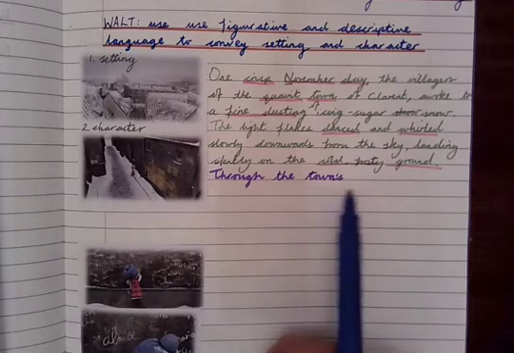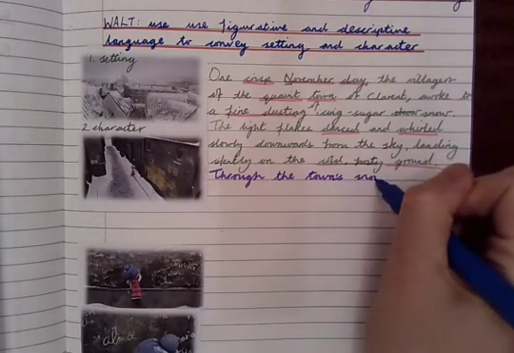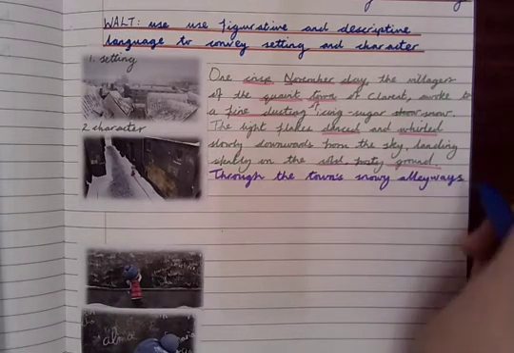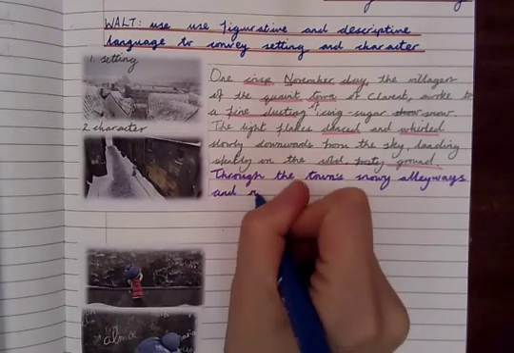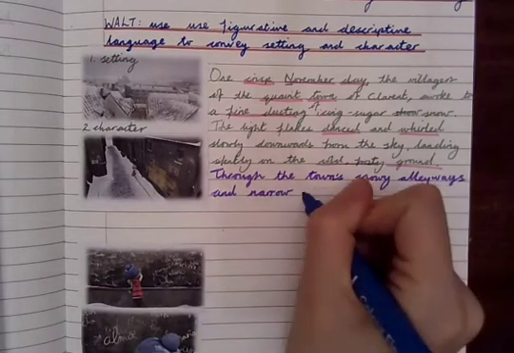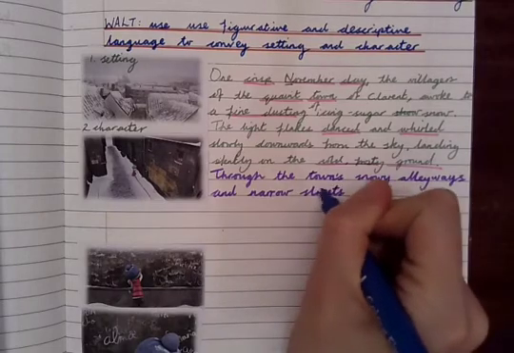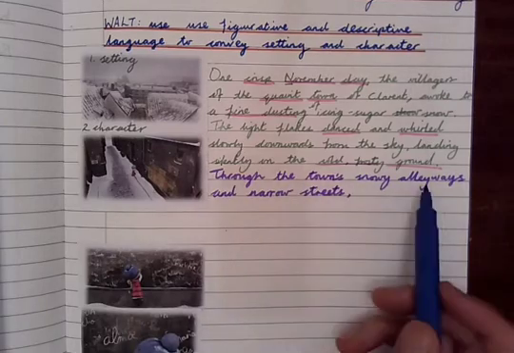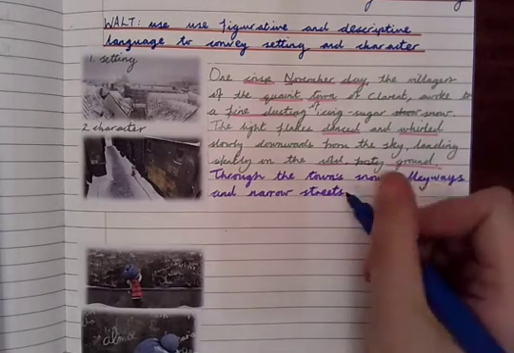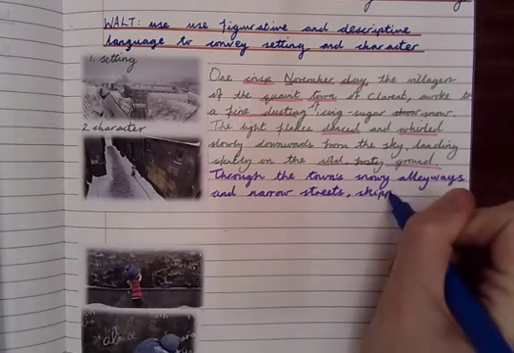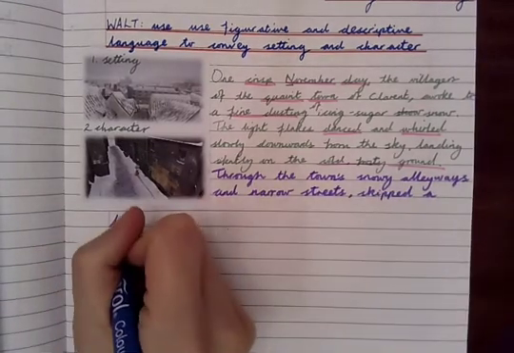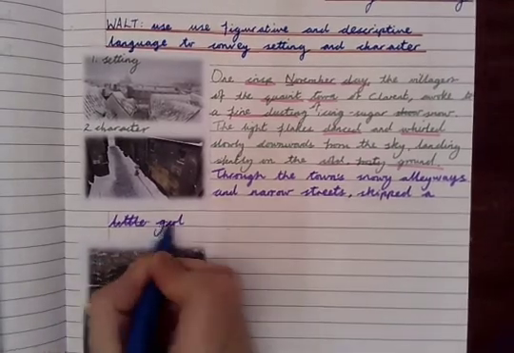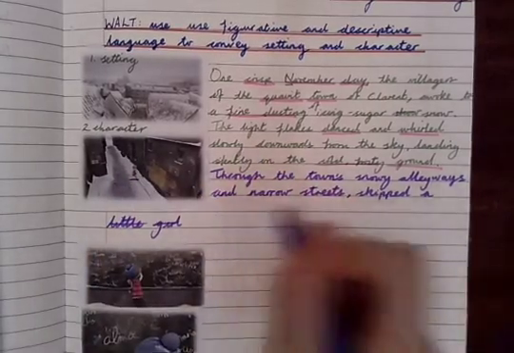So I'm going to say through the town's snowy alleyways and narrow streets, comma, that's an adverbial. A where adverbial opener. It's telling me where she was. She was through the town's snowy alleyways and narrow streets. Skipped a little girl. And there you can see in my picture is my little girl.